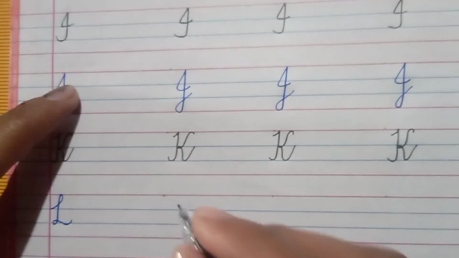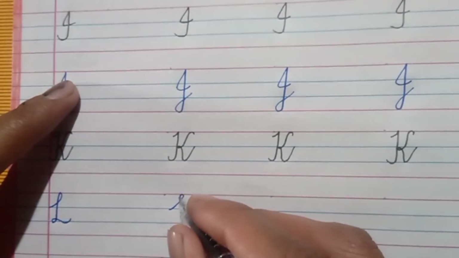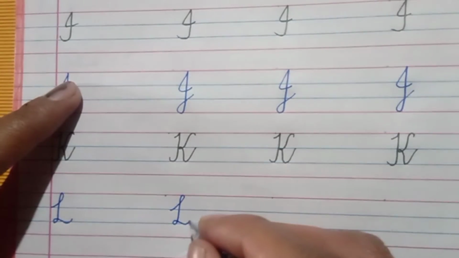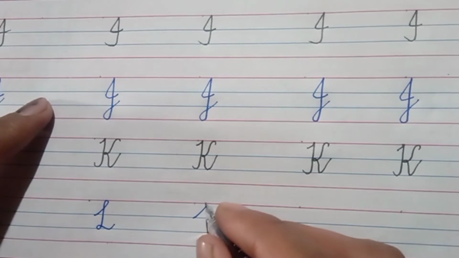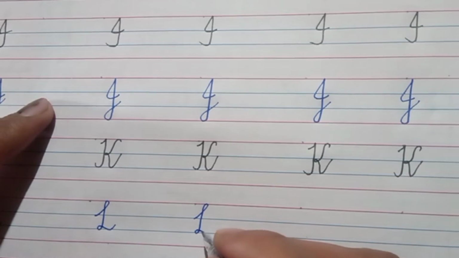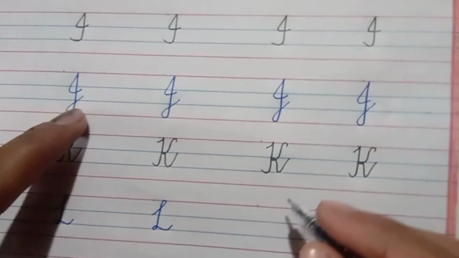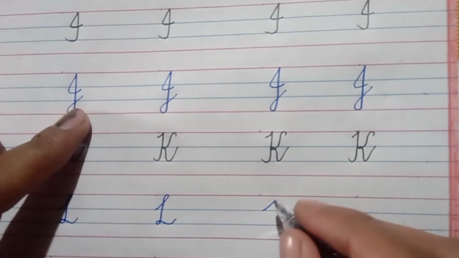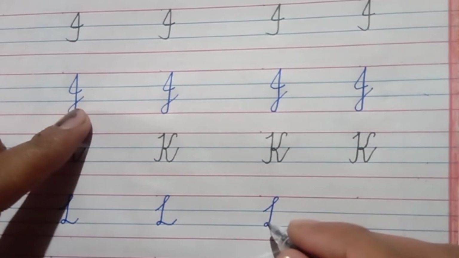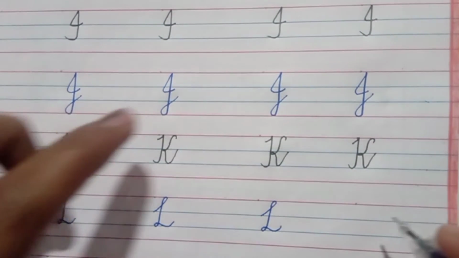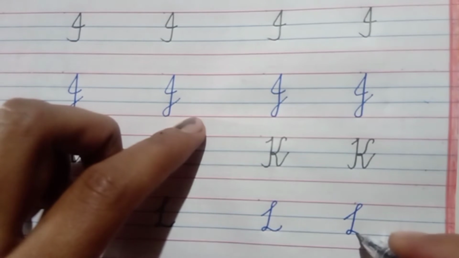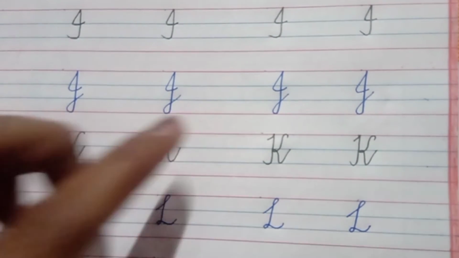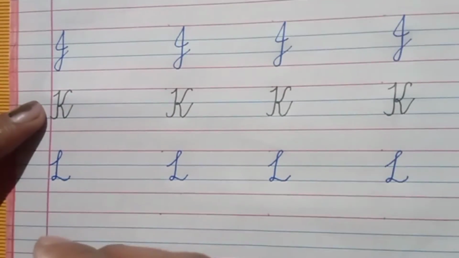L, and this is the last L. Go for the next letter, that is M.